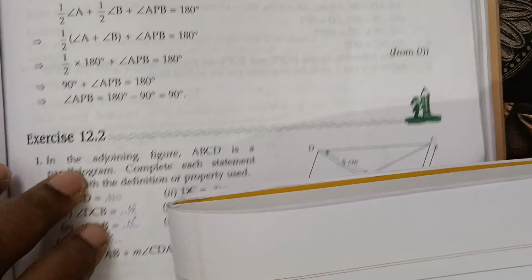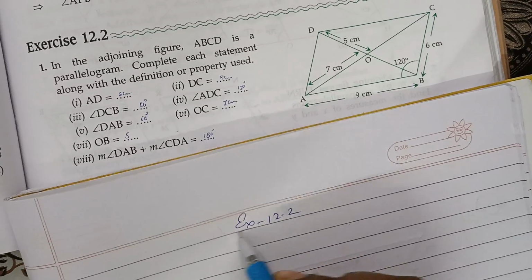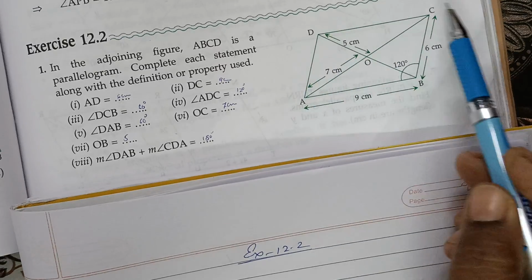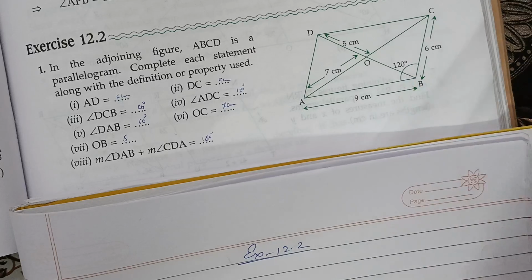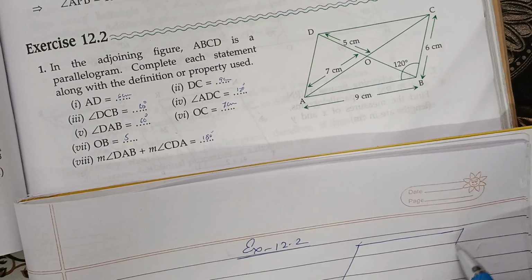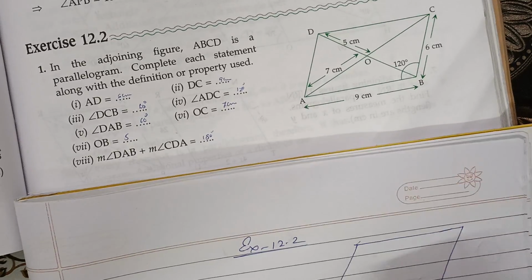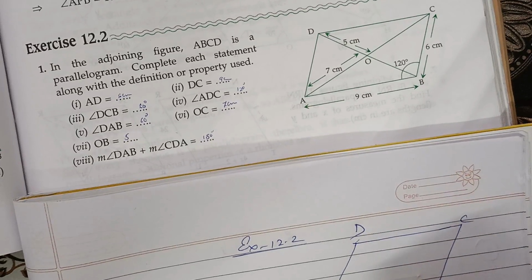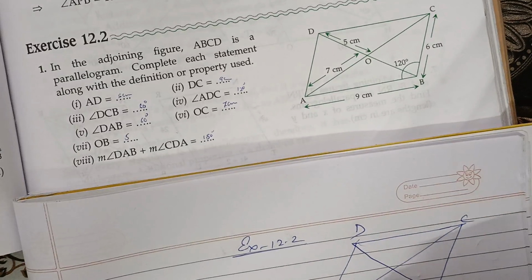Now let us start with exercise 12.2. First question. In the adjoining figure ABCD is a parallelogram. Complete each statement along with the definition or property used. So let us draw this parallelogram. I have just told you the properties of a parallelogram, that opposite sides are equal, opposite angles are equal, the diagonals bisect each other, and the adjacent angles are supplementary. Only these four properties are there.